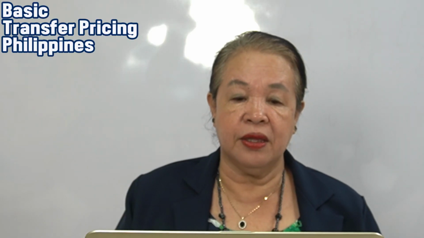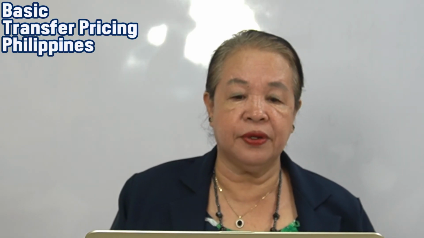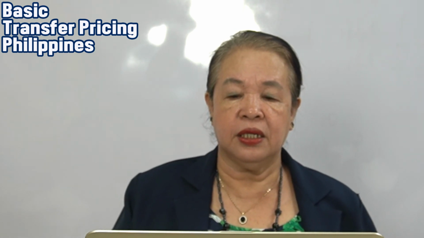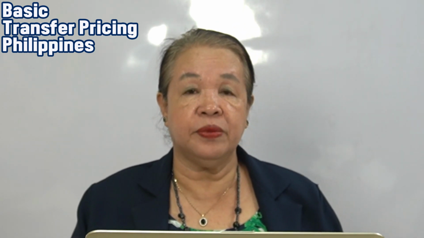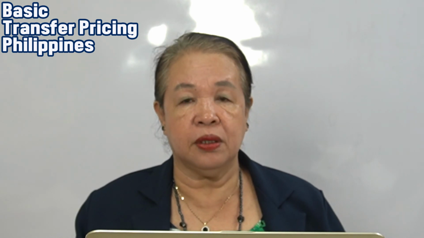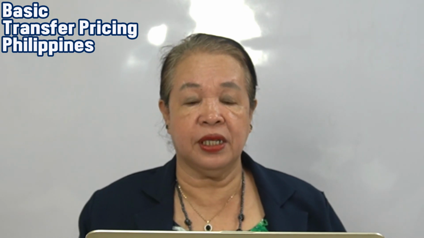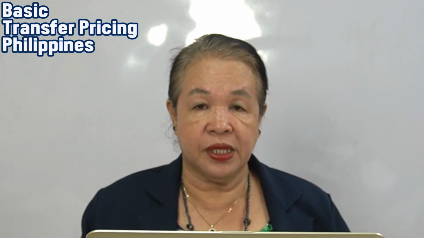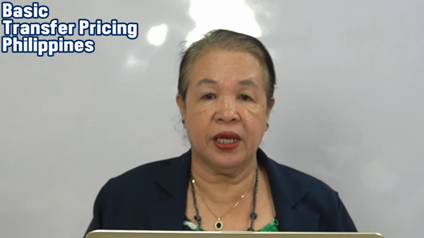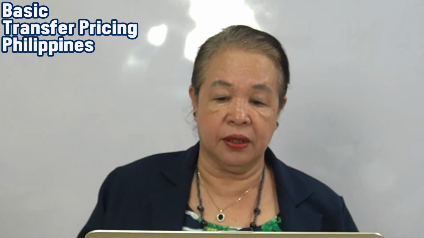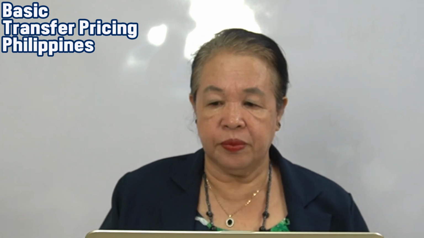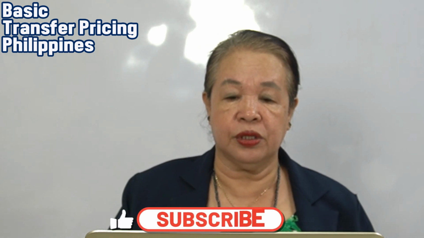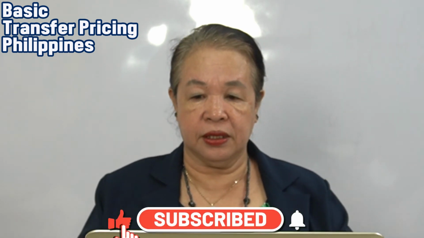So these are the requirements for the disclosures of related party transactions in the financial statements, especially now that the BIR requires a BIR Form 1709 to be attached to the annual income tax return. So we have to be prepared and make these disclosures in the financial statements.